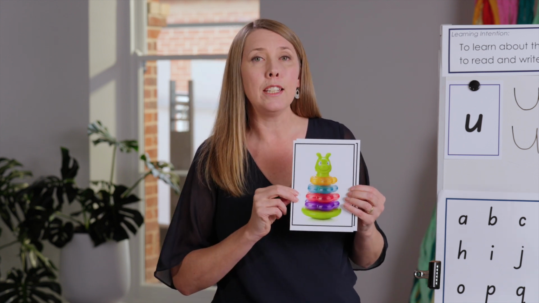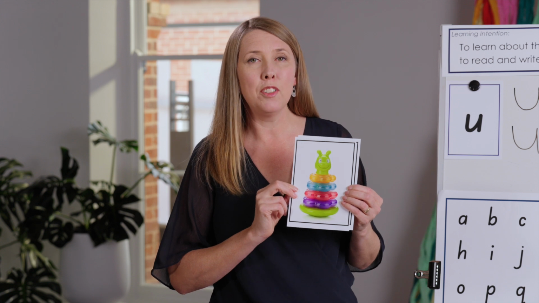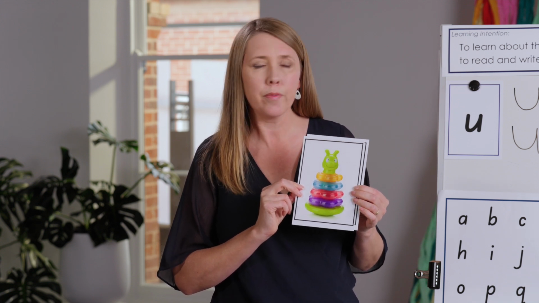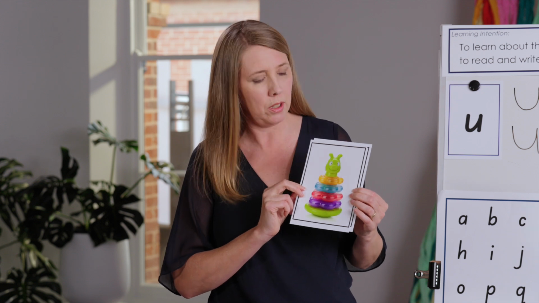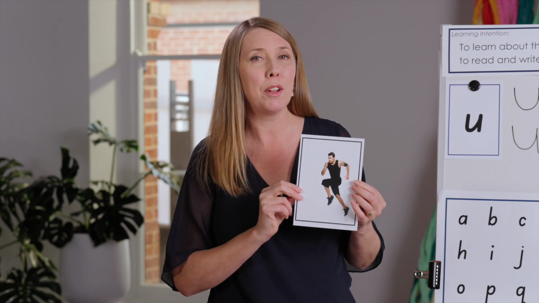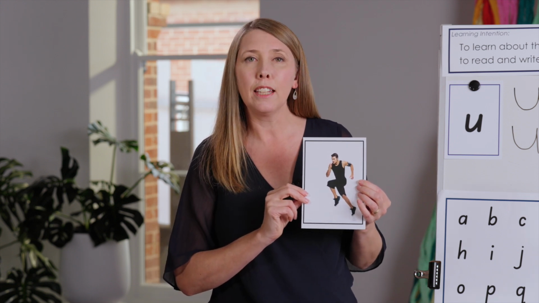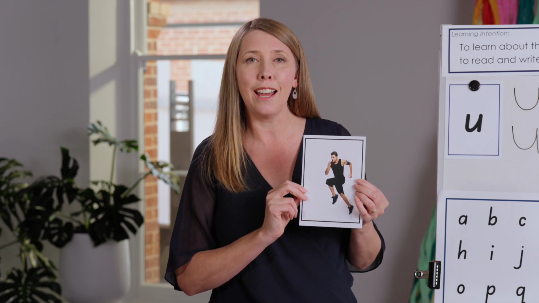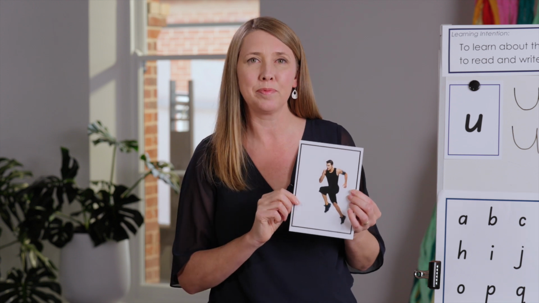The next word is toy. What word? Toy. Can you hear an /u/ in toy? No, I can't hear an /u/ in toy, so your thumb can be down for this one. And our last one is run. What word? Run. Can you hear an /u/ in run? That's right, run has /u/ in the middle of the word, so your thumbs can be up for this one.